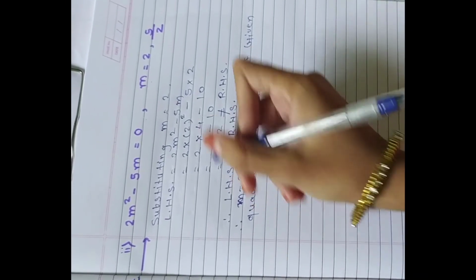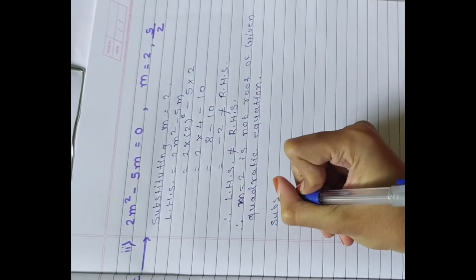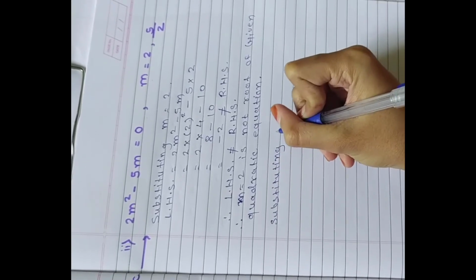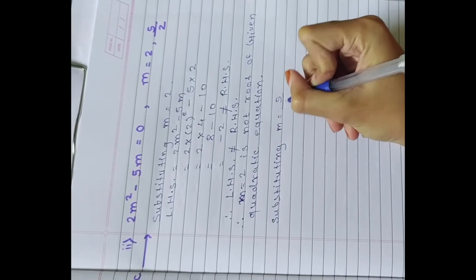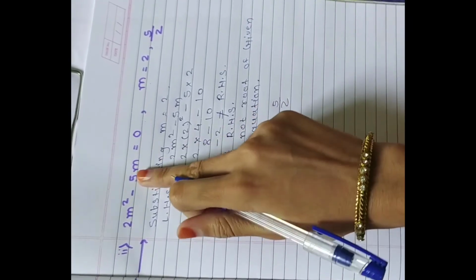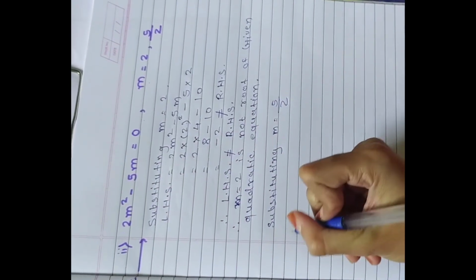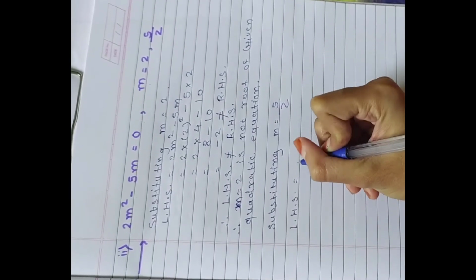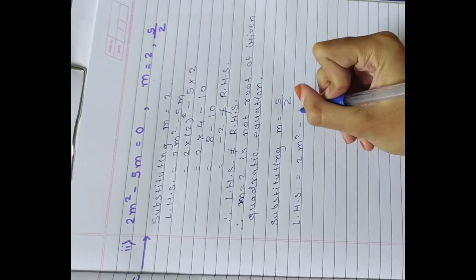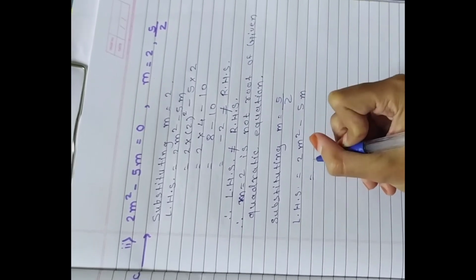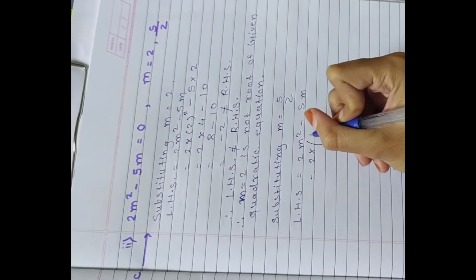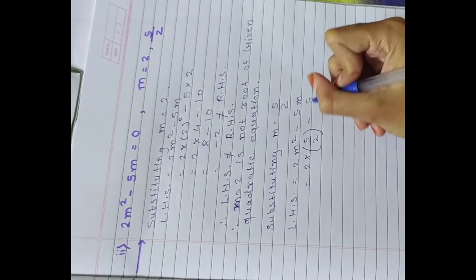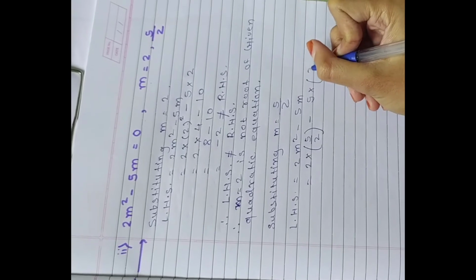Okay. Now next is substituting m = 5/2. So in that equation substitute m = 5/2. Therefore LHS is equal to 2m² − 5m, which is 2 × (5/2)² − 5 × 5/2.